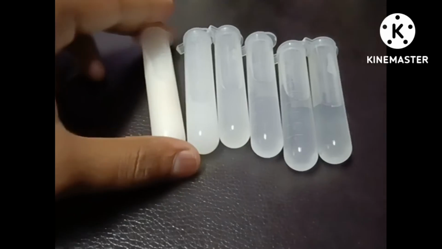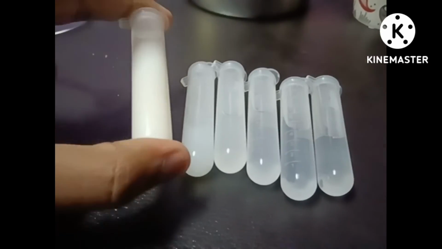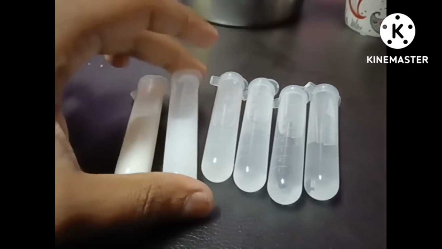Now you could see the concentration of each test tube. You could see there.